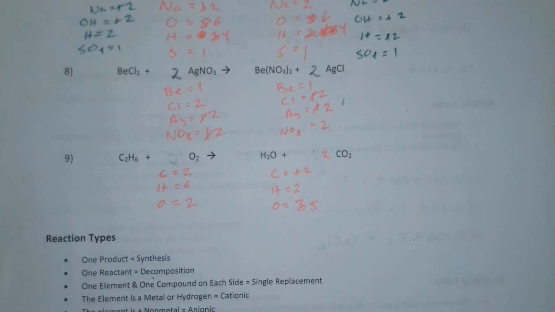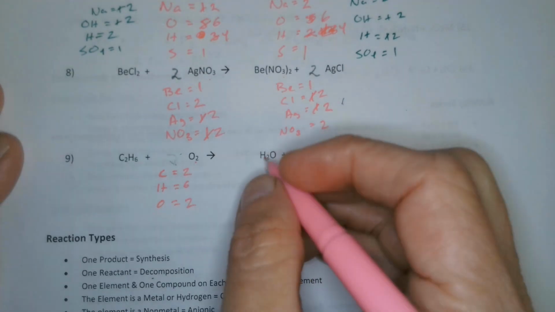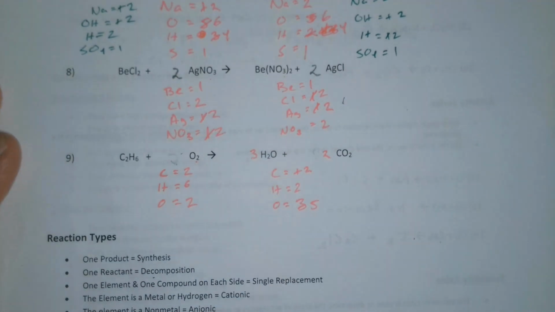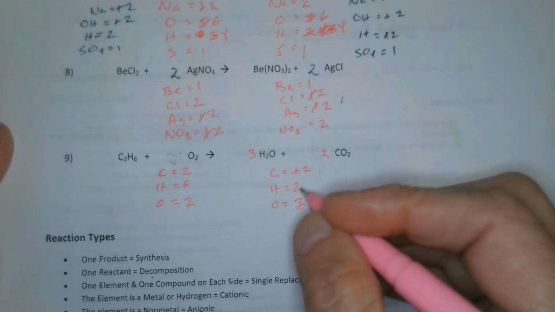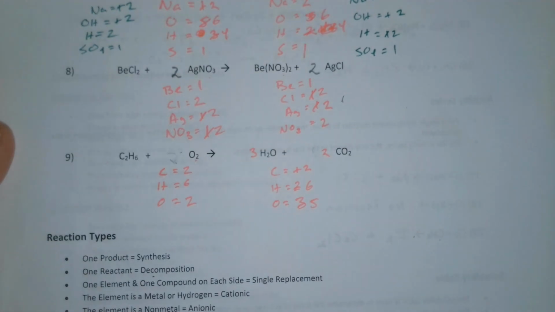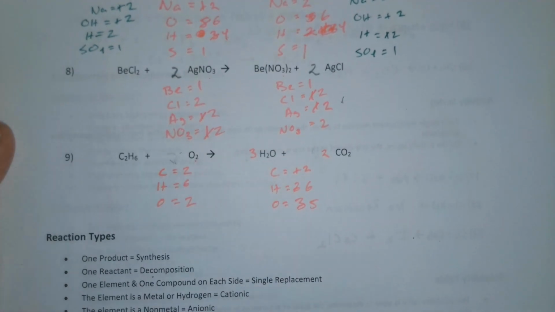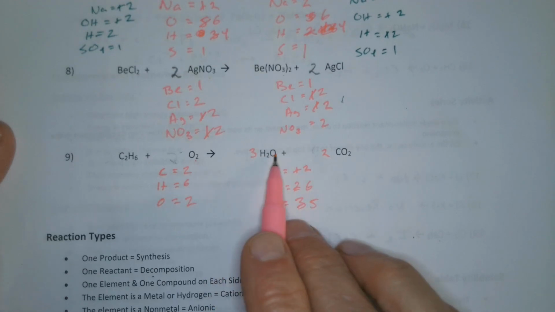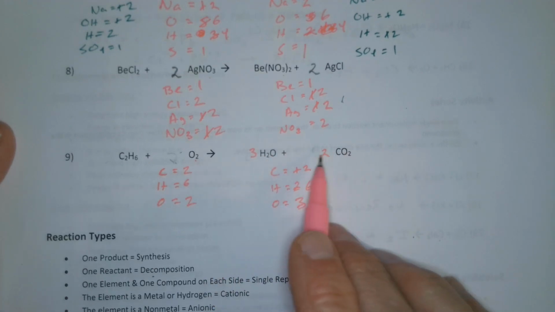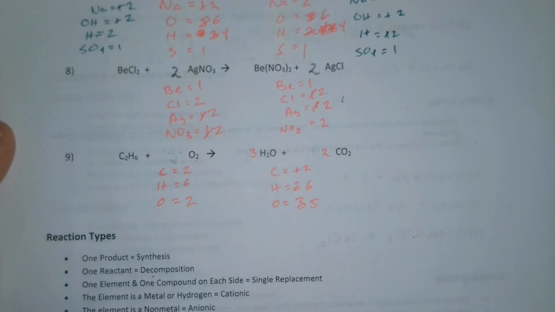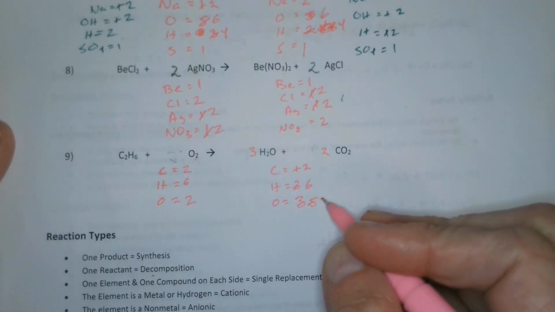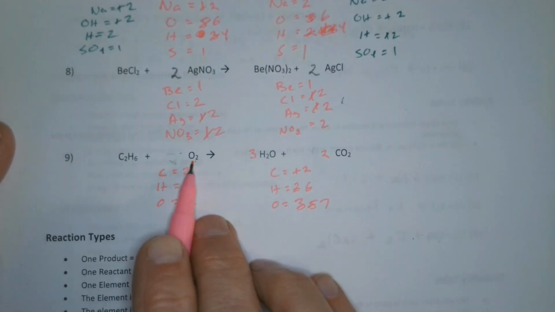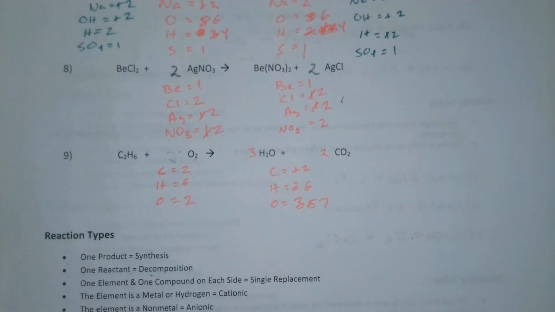Then you move on to the hydrogen. You have 6 on this side, you have 2 on that side, you're going to stick a 3 there to fix your hydrogens. It's going to give you 6 of those. Now for the oxygens, here's where it all goes off the rails. There's 3 here, 3 times 1, and there are 4 there. So 3 plus 4 is 7, and we have that 2 there. So there's no whole number we can put in front of the oxygen and get 7.